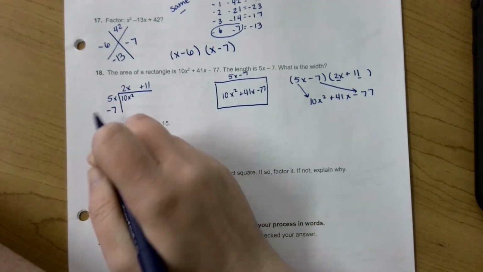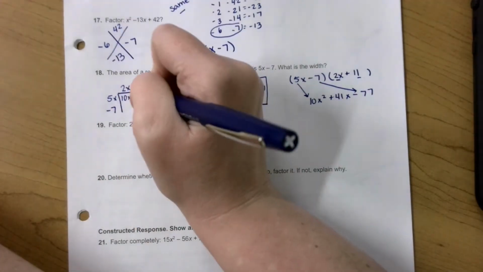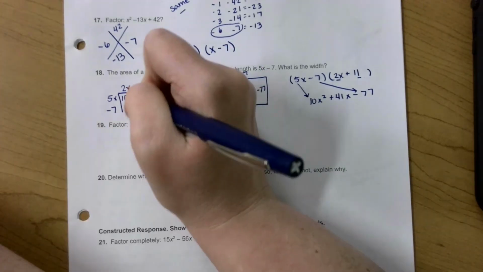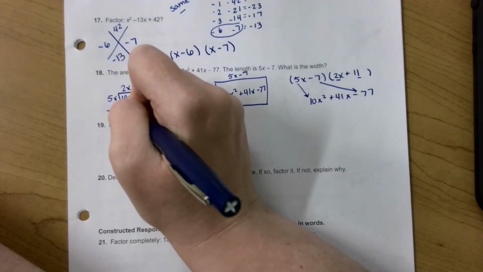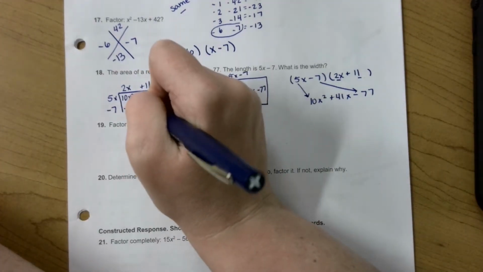Okay? And then 5 times 11 is 55x. 2 times 7 is negative 14x. And negative 7 times 11 is negative 77.